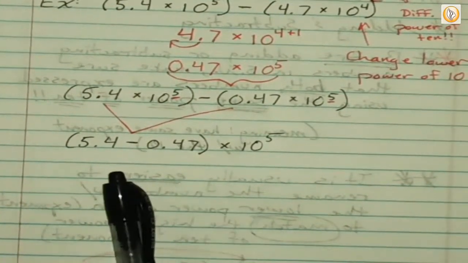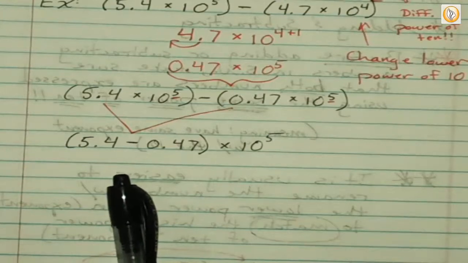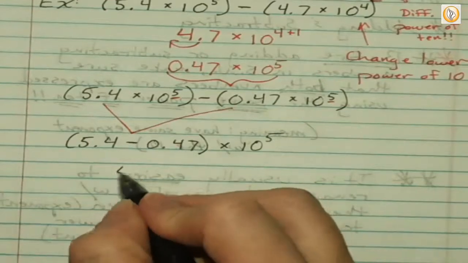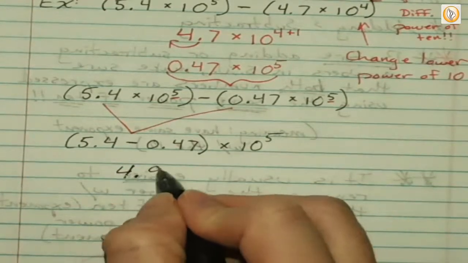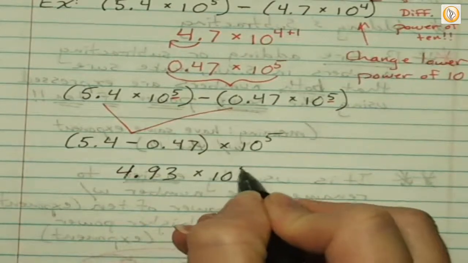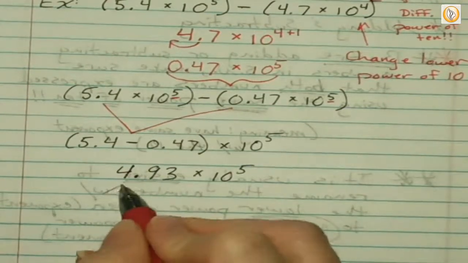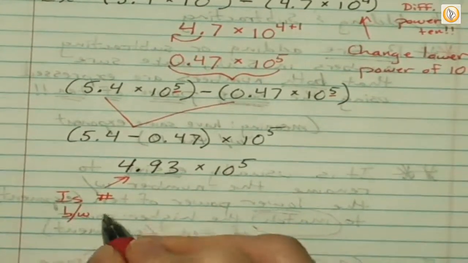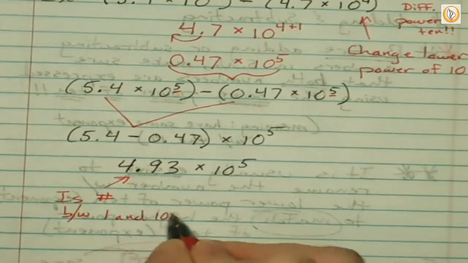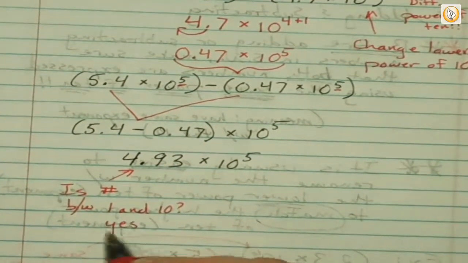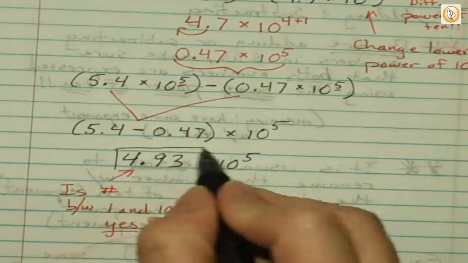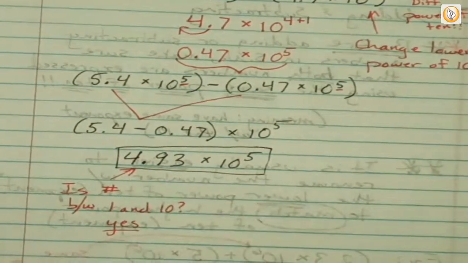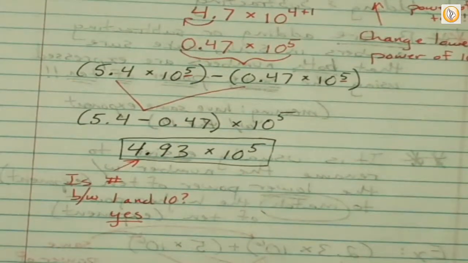Raise your hand if you know what the answer is. Morgan? 4.93 times 10 to the 5th power. And is it between, Franz, write it down, 1 and 10? Yes. So then we are done. If it wasn't, we would have to move it. Any questions?